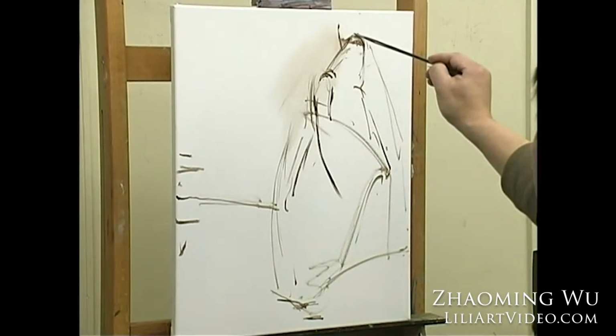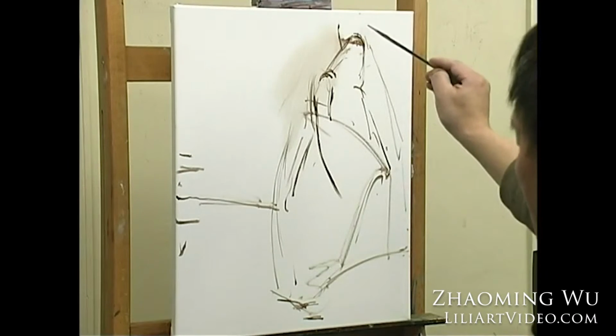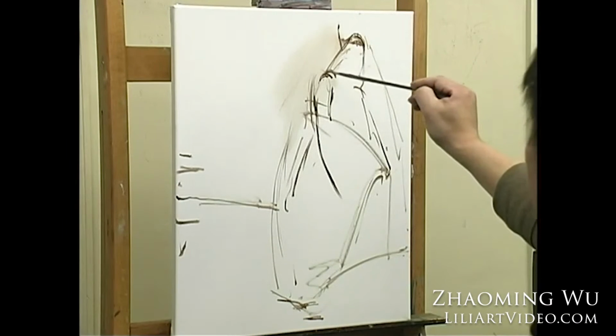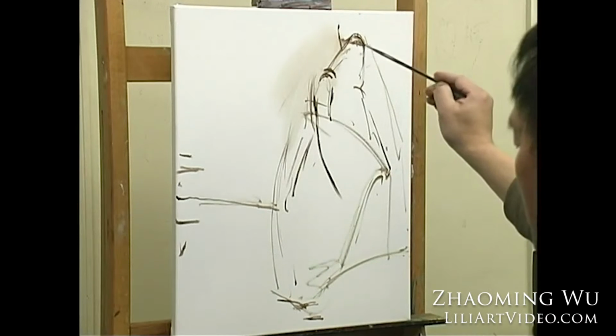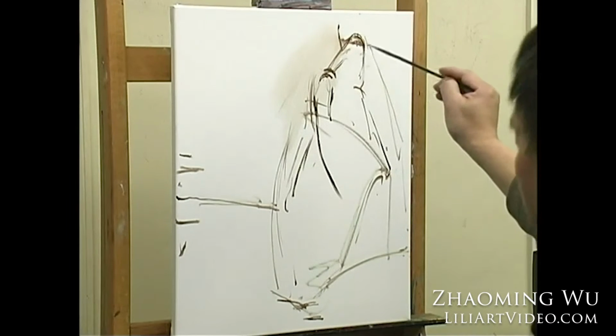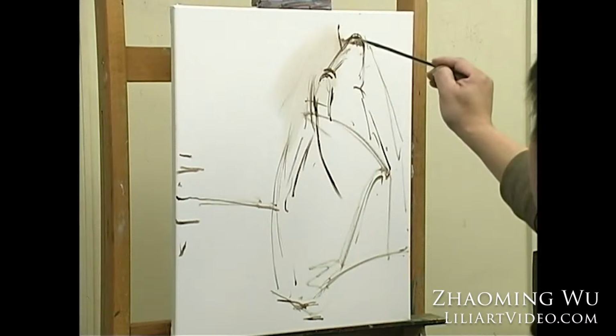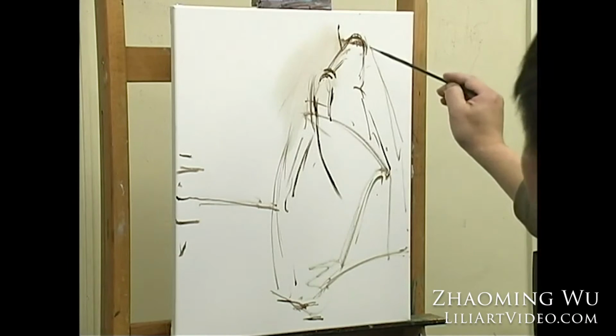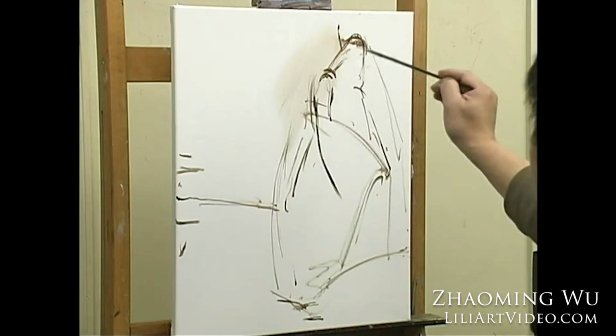It's a simple drawing, but it's a really important foundation. It's a fundamental element for the painting. If you make a big mistake on that part, it will be difficult in the future stage.